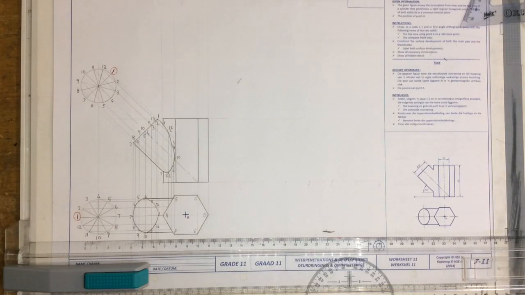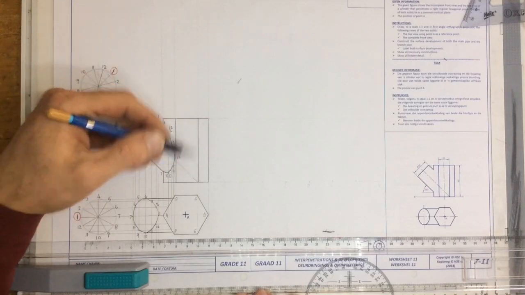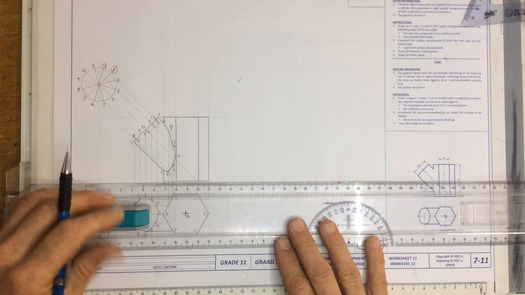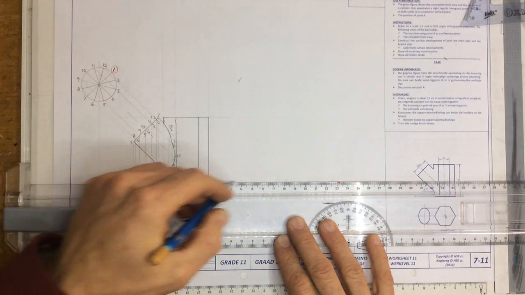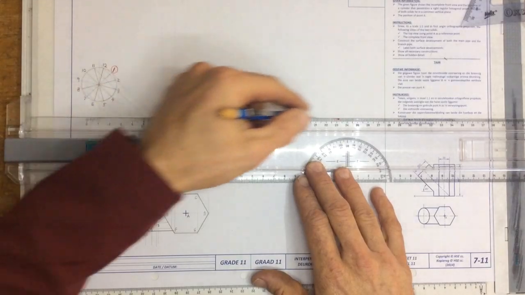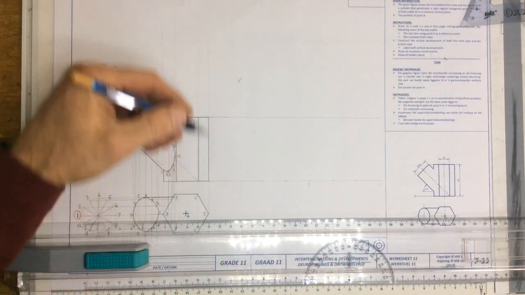Right, what I'm going to be doing now is I'm going to show you how to do the development of this main branch, this main pipe over here. It's a hexagonal pipe. I'm going to start out and draw a construction line coming out from the base of that main pipe. I'm going to draw a construction line coming out from the top of that main pipe. I know that that is a true length.